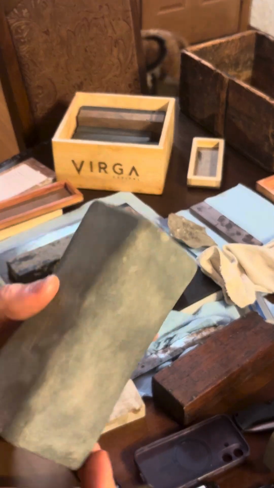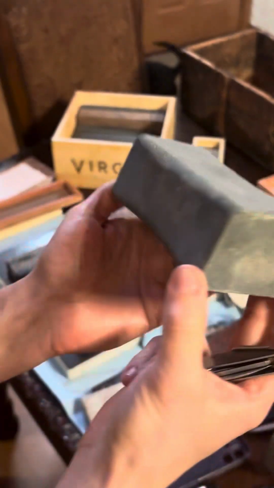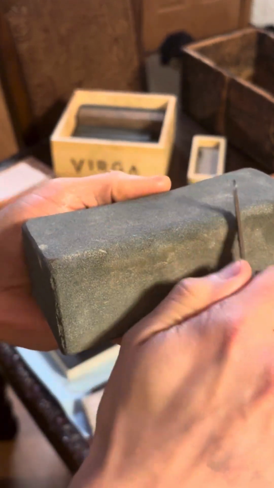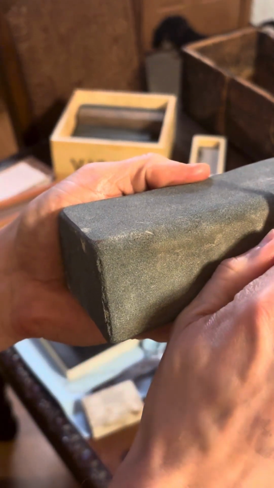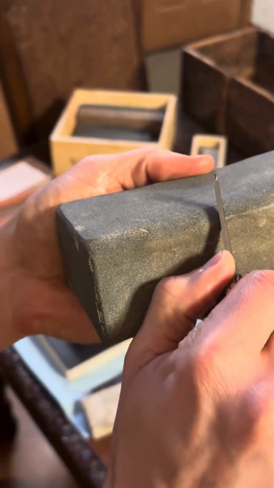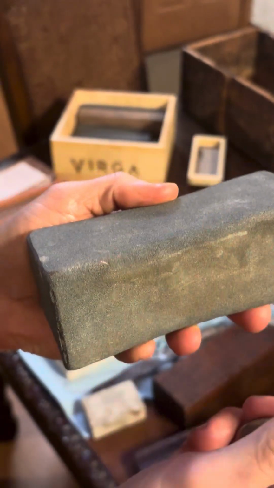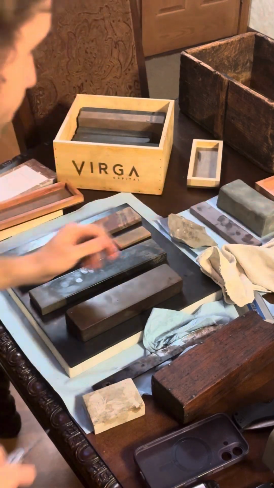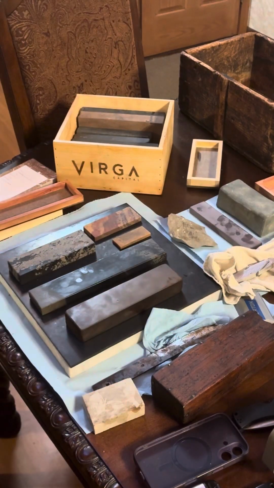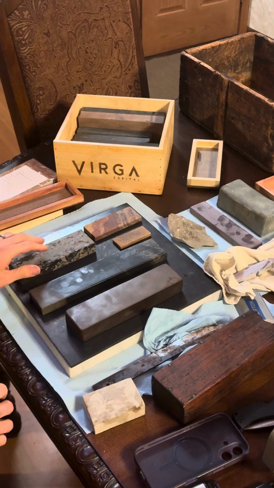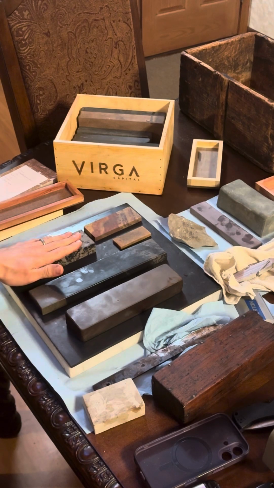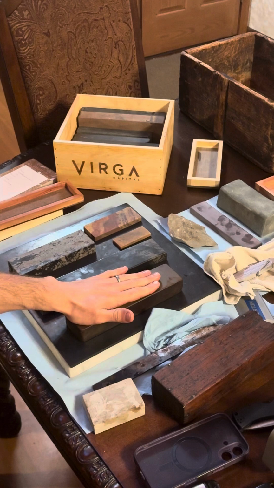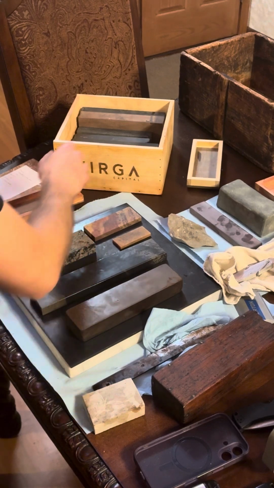So this is an old silicon carbide, right? Perfectly dished. Same kind of deal, right? These will dish, but they will dish much more slowly than these. They're also a lot harder to lap.